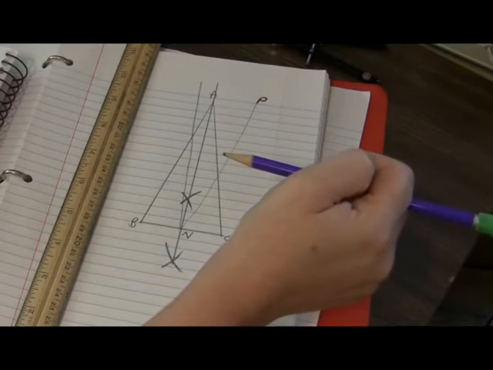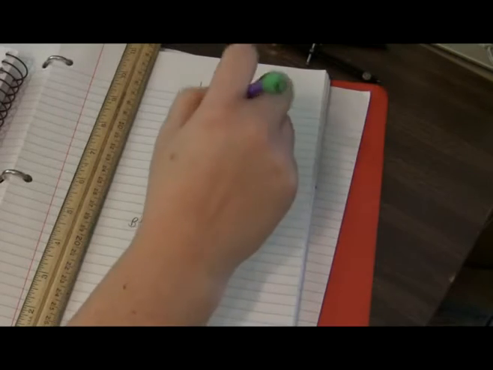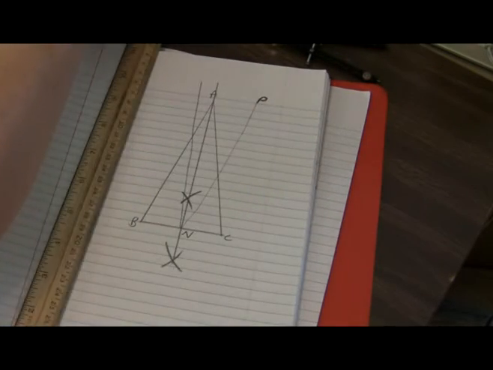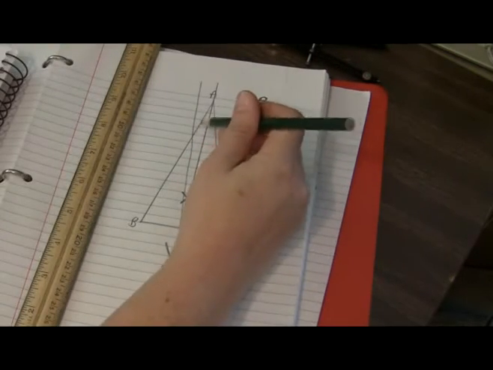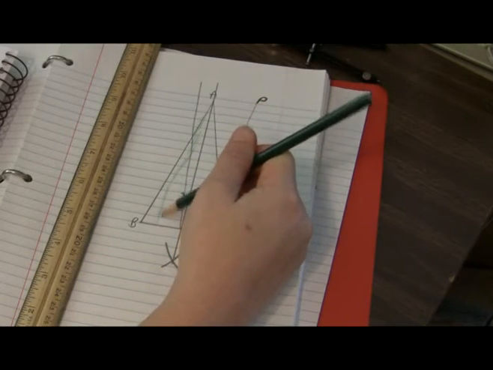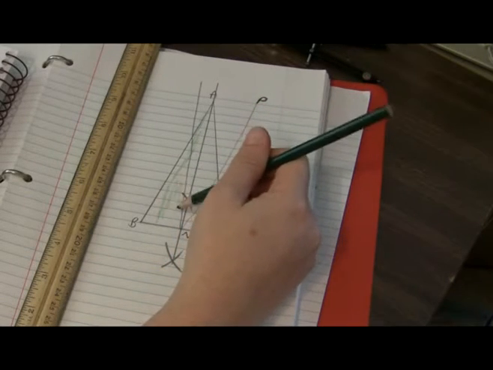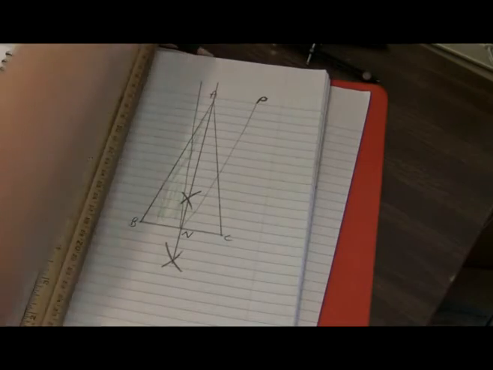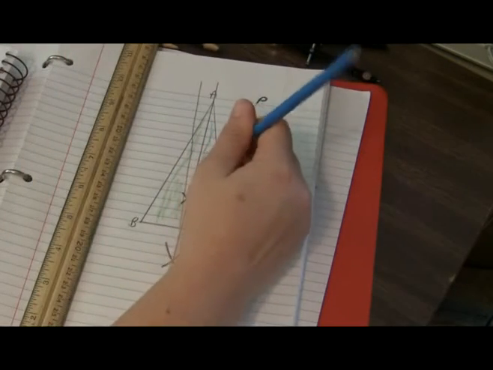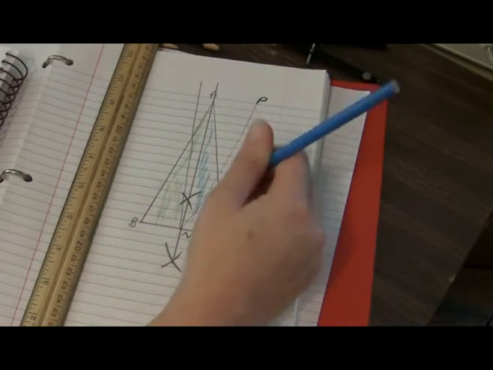So, if we look at this triangle over here on this side, get out my colored pencils. If we look at this triangle and this triangle, we know that they're congruent, okay, because of side, side, side.